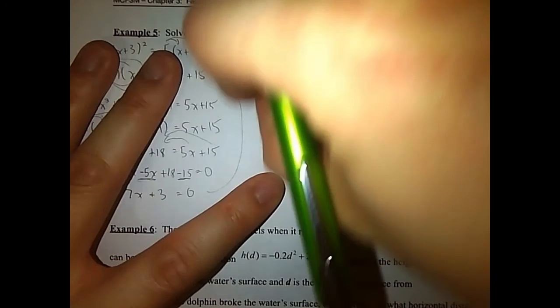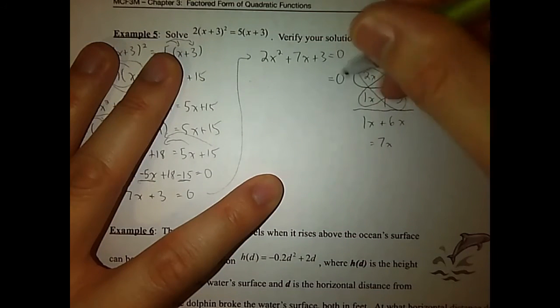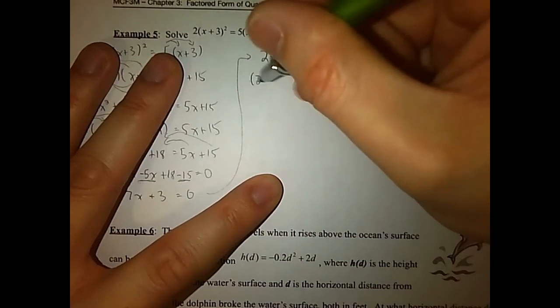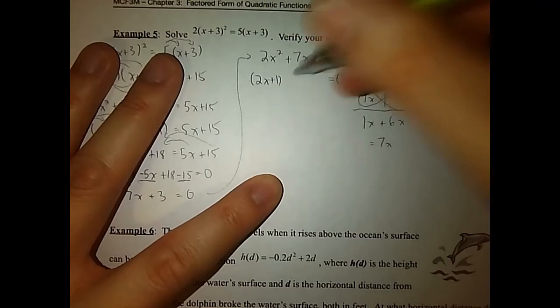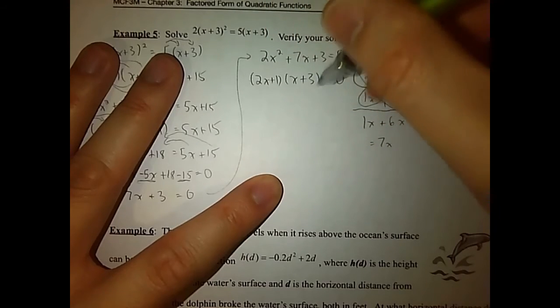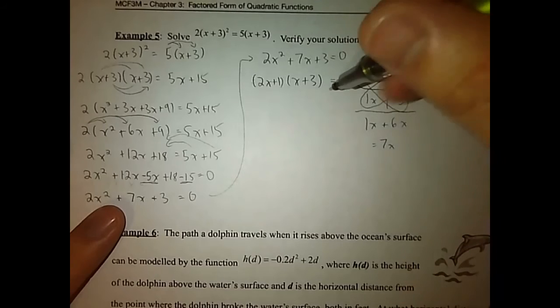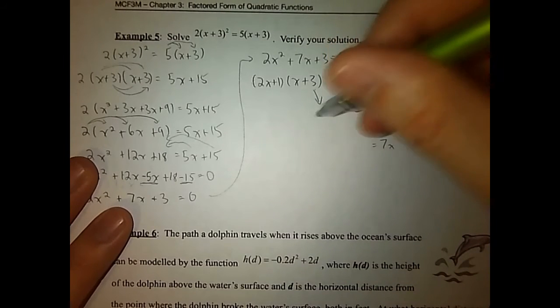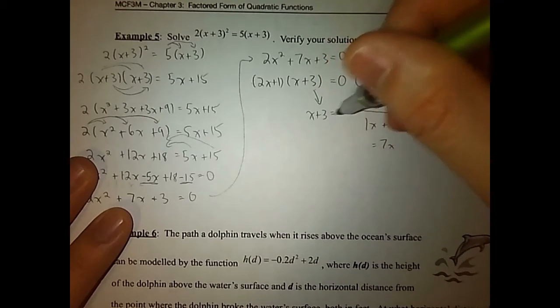Sorry, the equal sign's on the other side. We have 2x plus 1 and x plus 3. And just like before as well, we're going to get our factors, make them equal to 0, and then isolate for x.